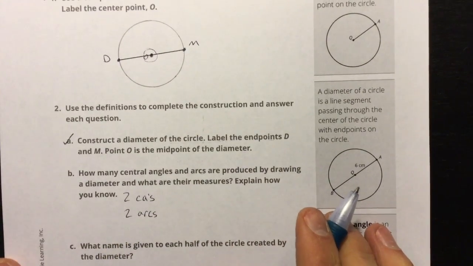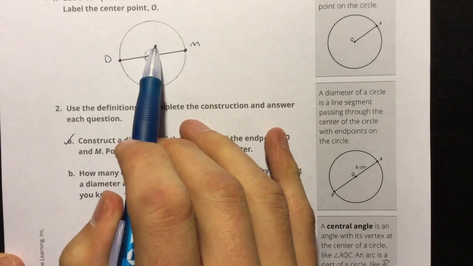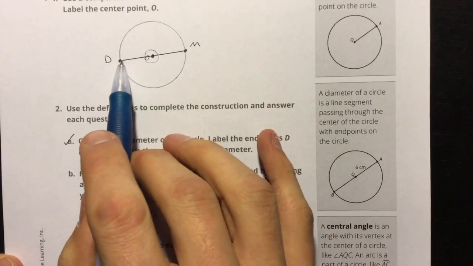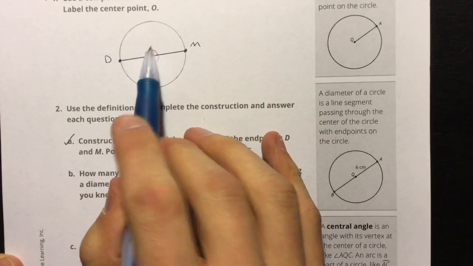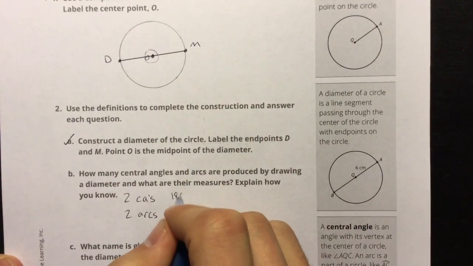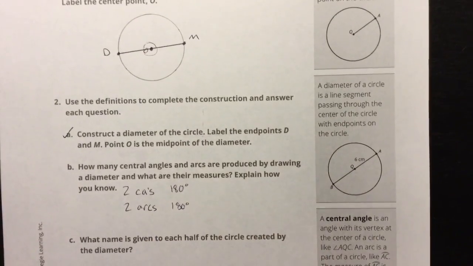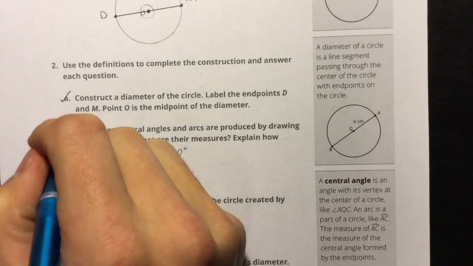What are their measures? We talked about the perfect circle is 360 degrees, so half of 360 would be 180. That would be the angle for both of our central angles, and it would also happen to be the arc measure for both of our arcs. Okay, so part B, good to go.